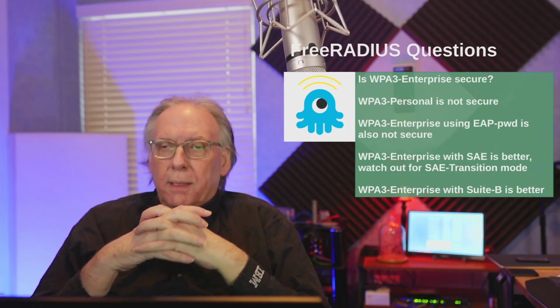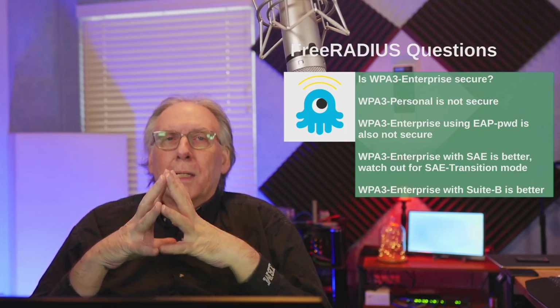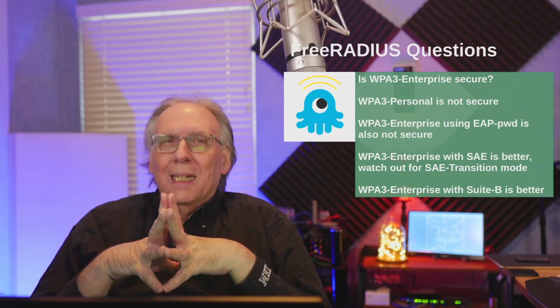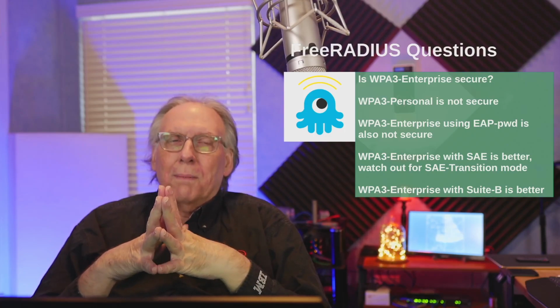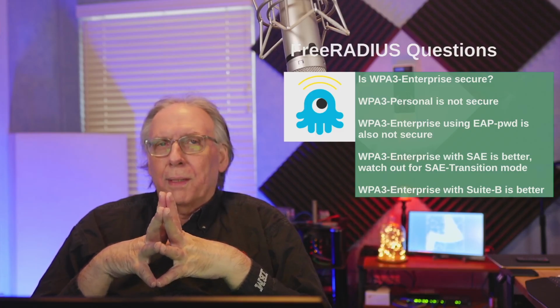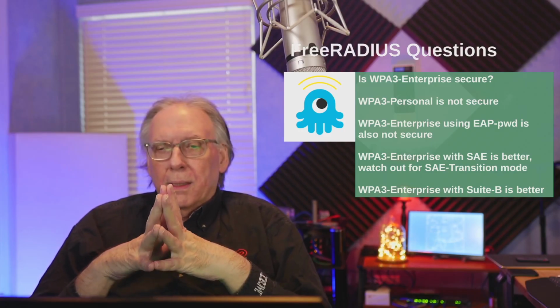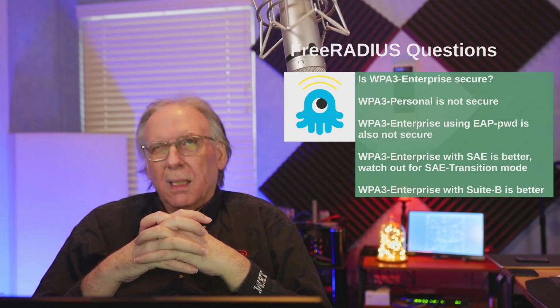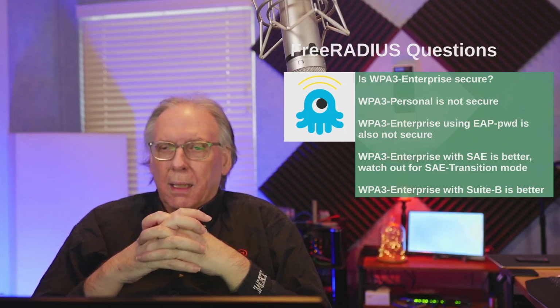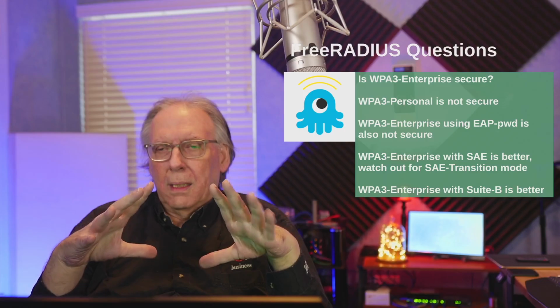Now we talked a little bit about this, but is WPA3 Enterprise secure? Well, sorta. Clearly, WPA3 Personal is not secure. There's all kinds of ways to gain access to a WPA3 Personal network. WPA3 Enterprise using EAP-PWD is also not secure. So there is WPA3 Enterprise SAE, which is simultaneous access, but you have to be careful with that one.